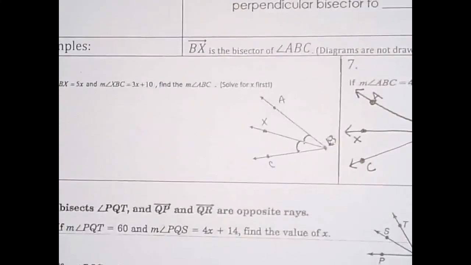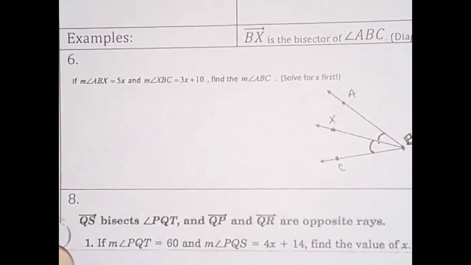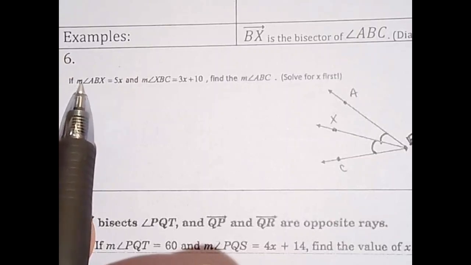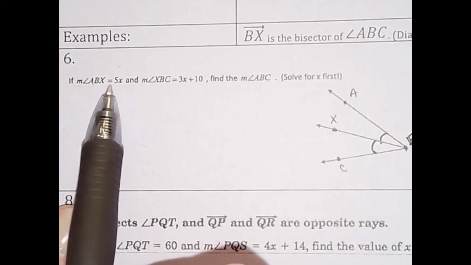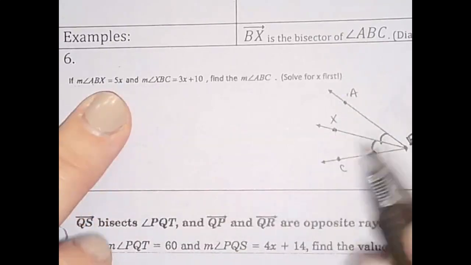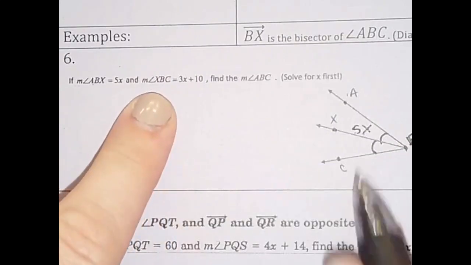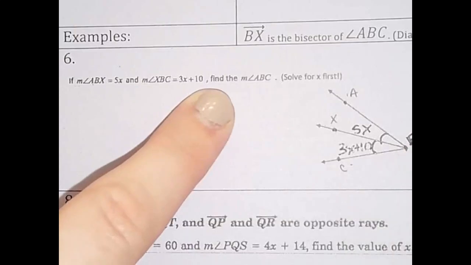Let's go ahead and look at 6. We've got the little M here to say the measurement of angle ABX, because we have an equal sign. The measurement of angle ABX is 5x, and the measurement of angle XBC is 3x plus 10. Find the measurement of angle ABC, the whole thing.